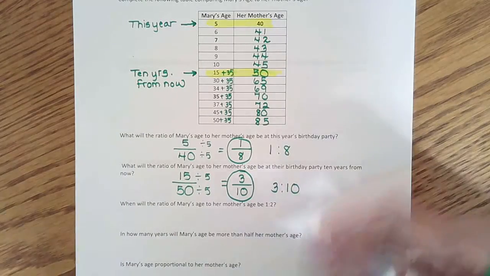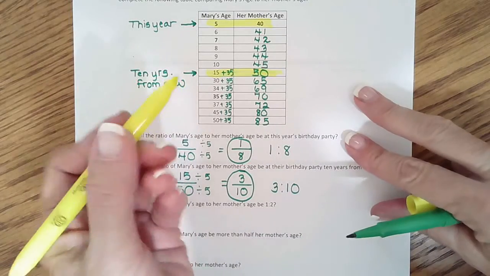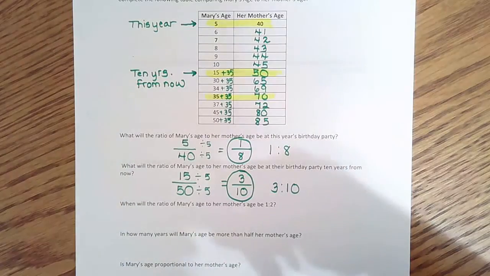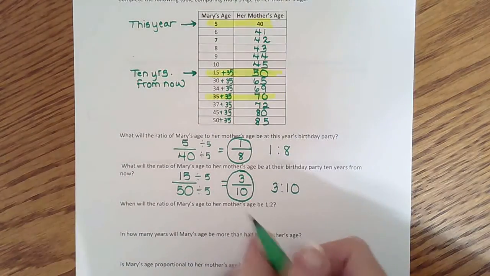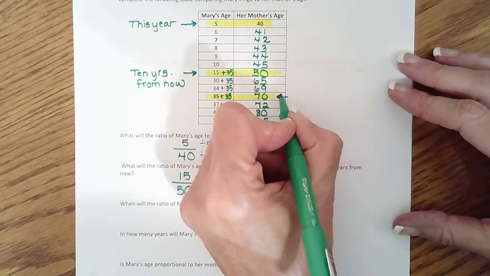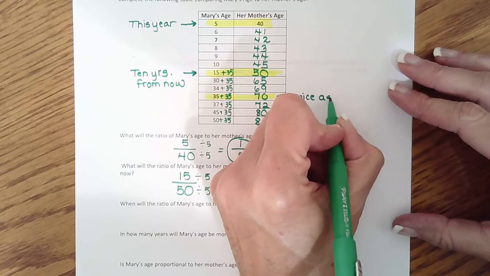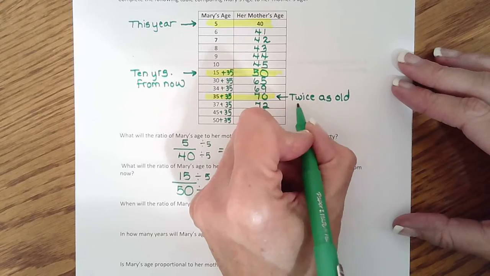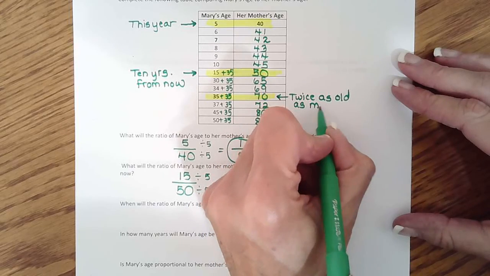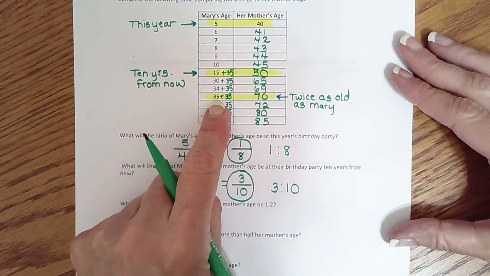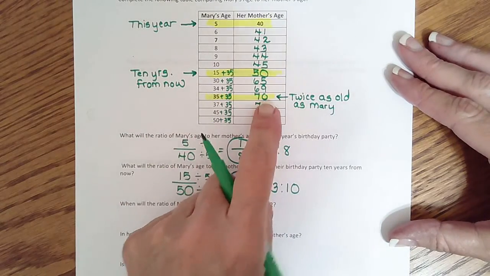Twice as old, because 35 times 2 is 70, right? So let's just make a notation there. Twice as old as Mary. 35 times 2, or 35 plus 35, is 70.